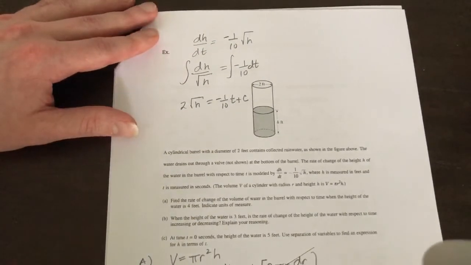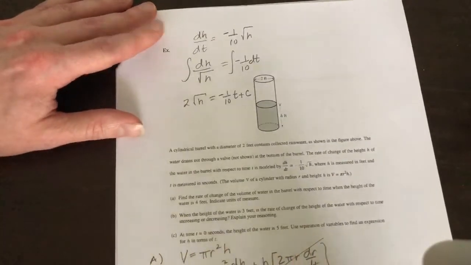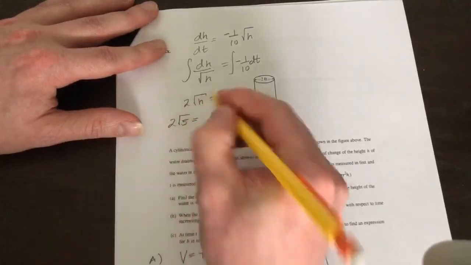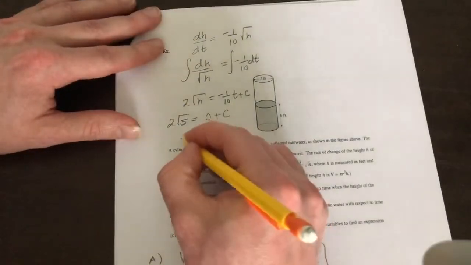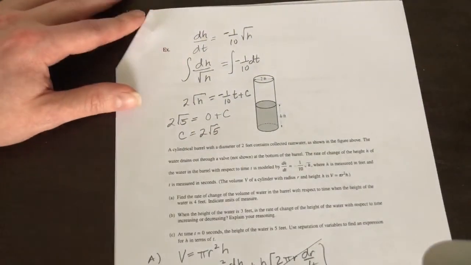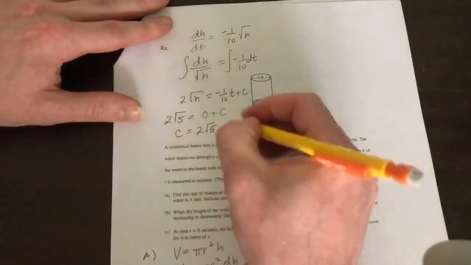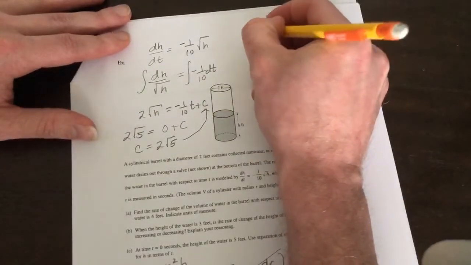Okay, and it says t equals 0, the height of the water is 5 feet. So 2 square roots of 5 is equal to 0 plus C. So C is equal to 2 square roots of 5. Okay, from there, we've got to solve for our h.